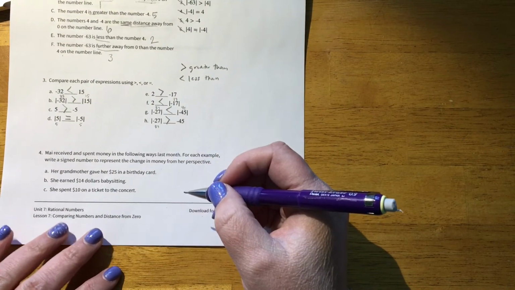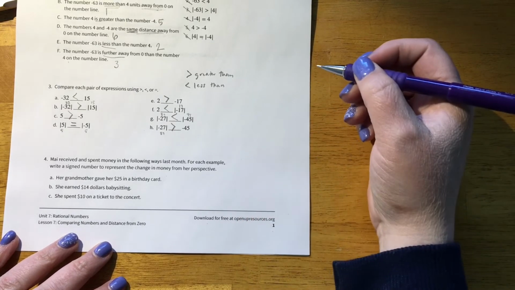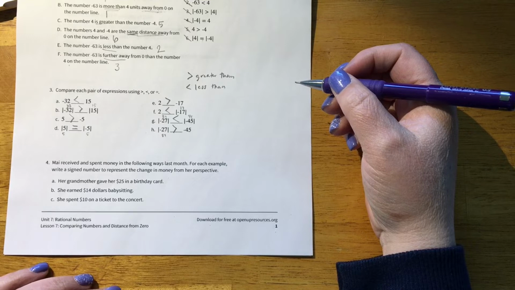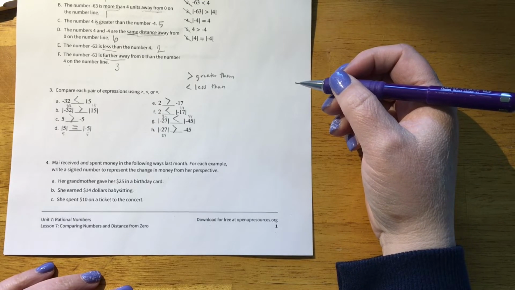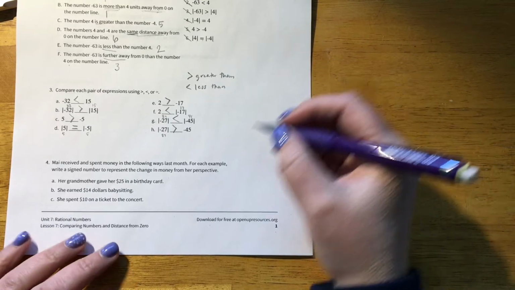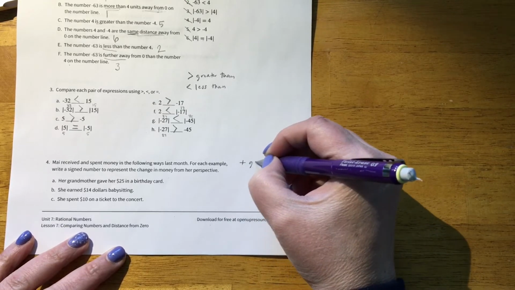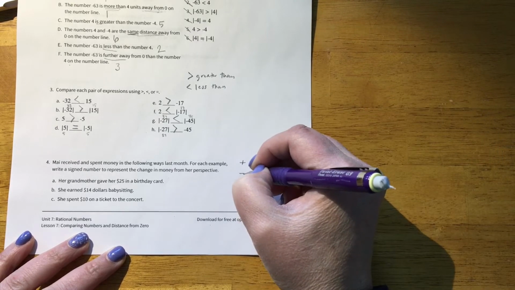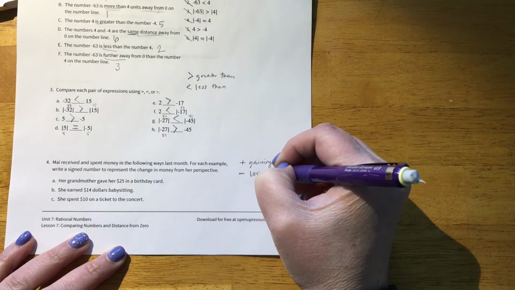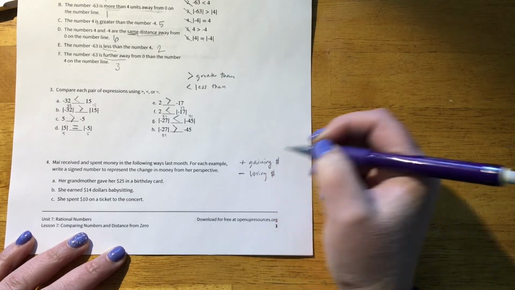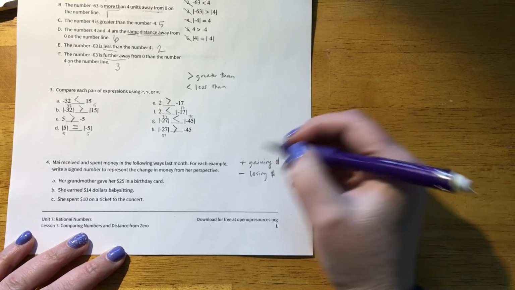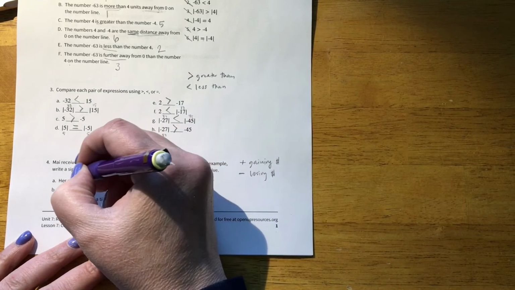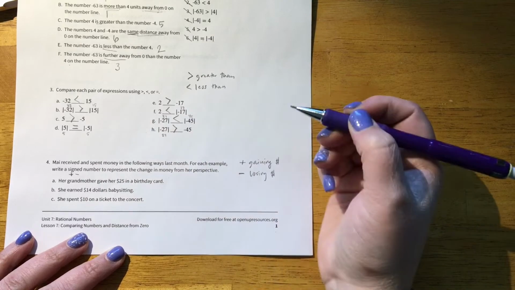Number 4 now. Maya received and spent money in the following ways last month. For each example, write a signed number to represent the change in money from her perspective. So either she is gaining money, or she is losing money. Losing or spending, right? Gaining or receiving. So that's how we're going to decide between positive and negative numbers. Signed numbers are either positive or negative numbers, right?